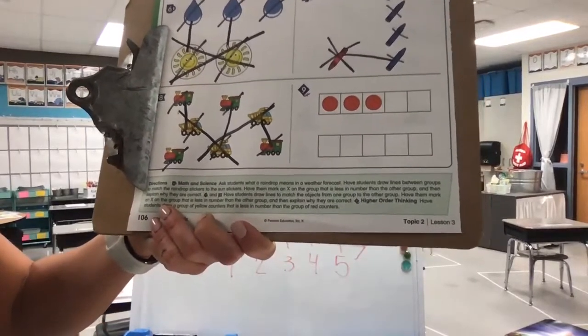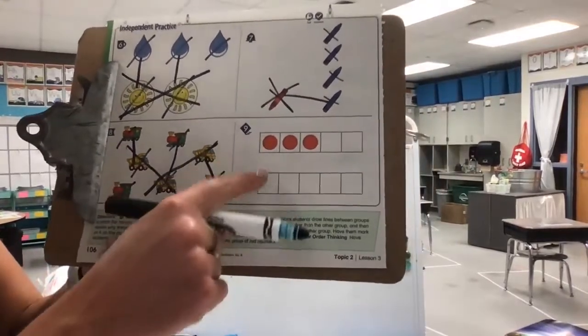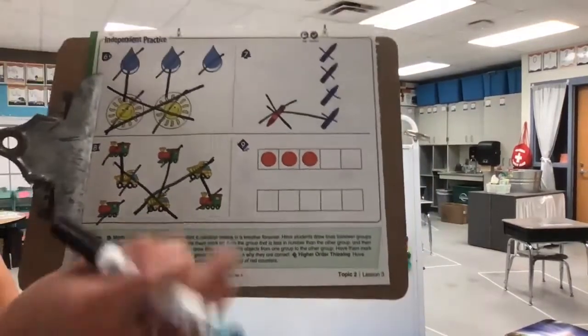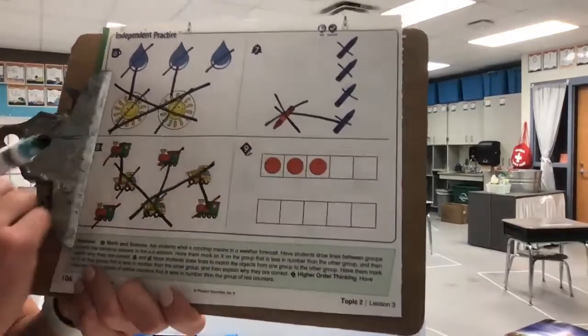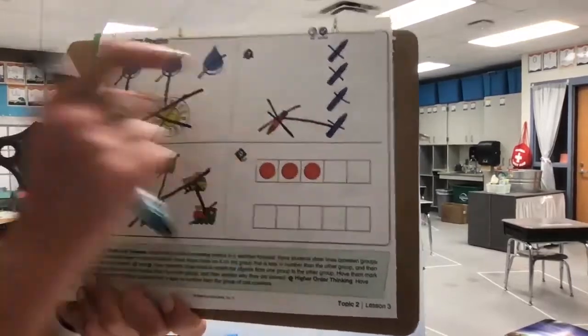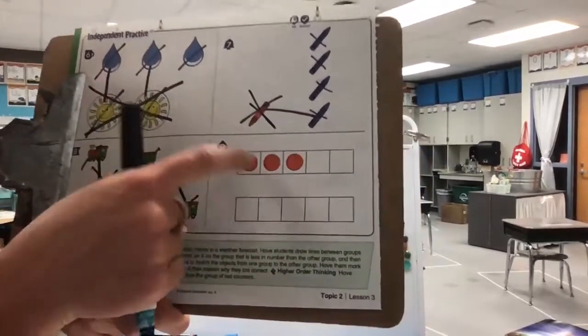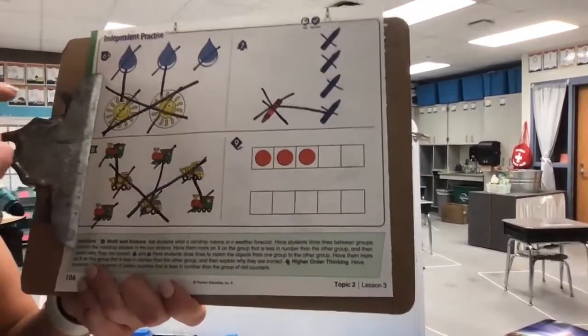All right. Now, on our last problem, we have some resources we've seen before. Does anybody remember what we call this? This is a 5 frame. We know it's a 5 frame because there's 1, 2, 3, 4, 5 boxes inside of it. Can you touch that and say 5 frame? Good job. There are 2 5 frames.